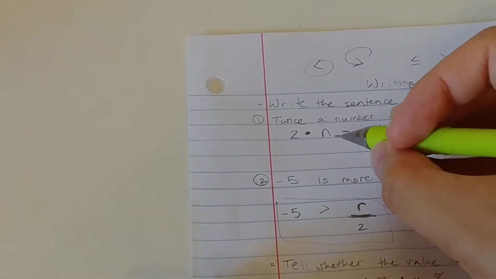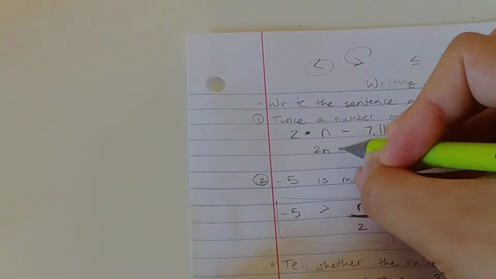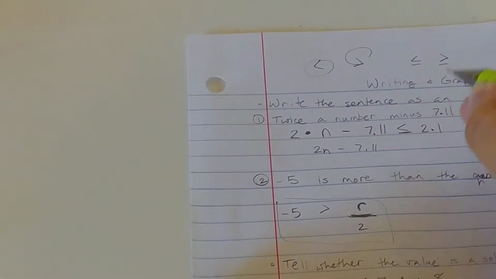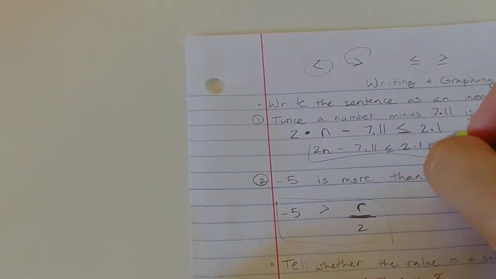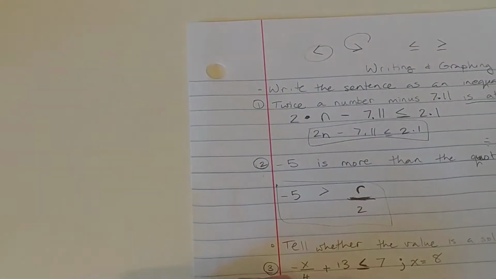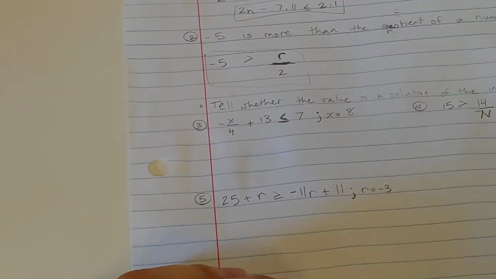Let me clean this one up, the one in the front. 2n minus 7.11 is less than or equal to 2.1. Okay, let's go on to the next.